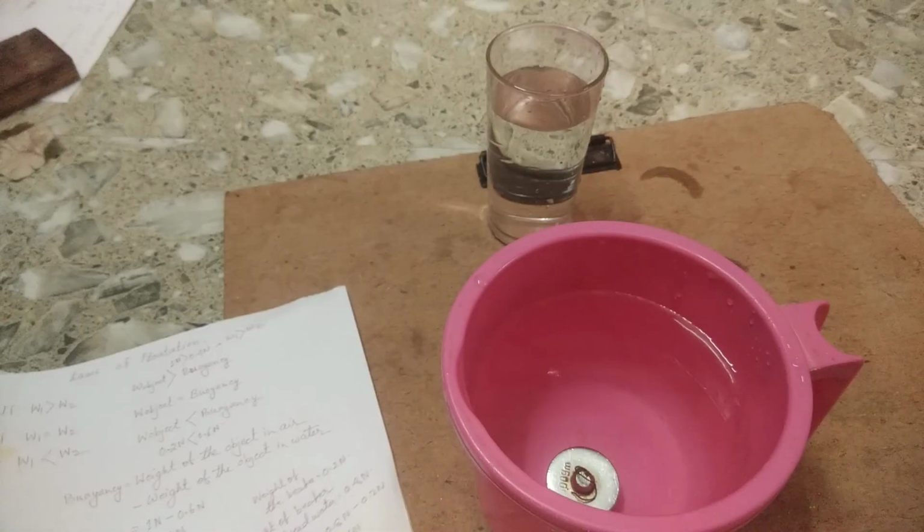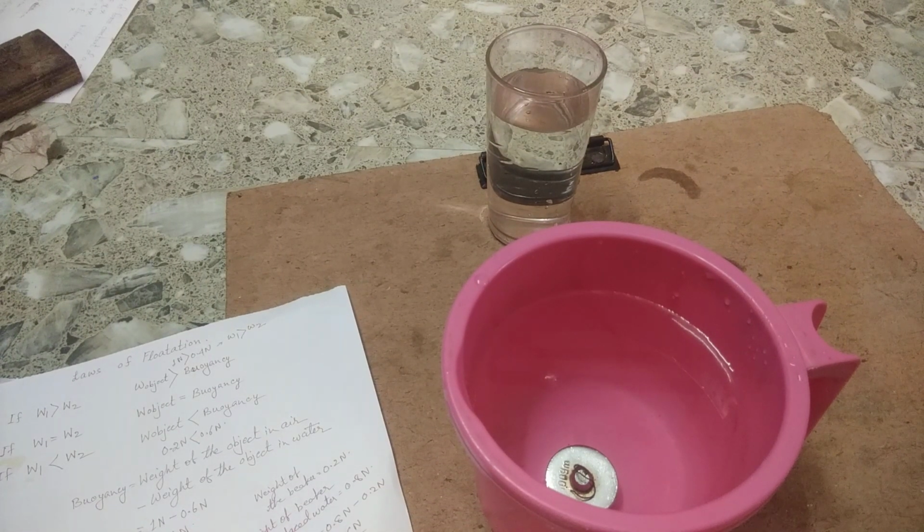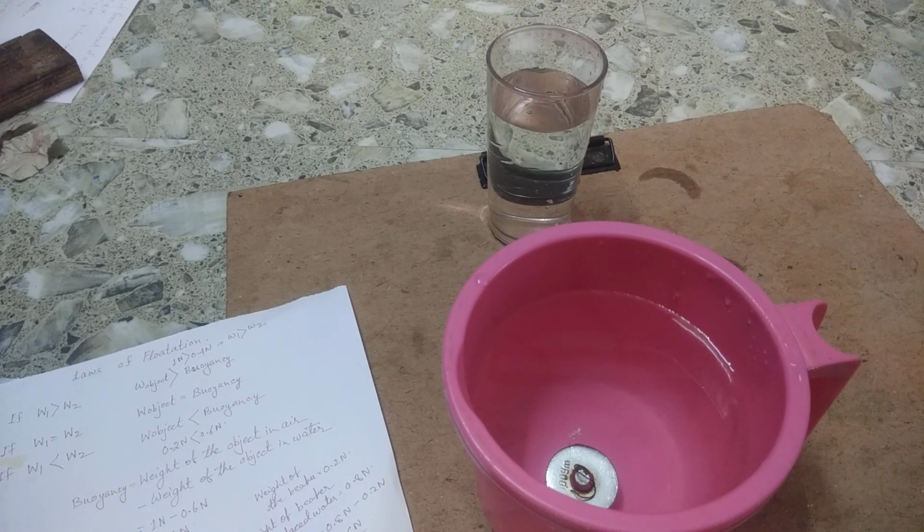And we also found the Archimedes principle. Archimedes principle states that the upward buoyant force that is exerted on a body immersed in a fluid, whether fully or partially, is equal to the weight of the fluid that the body displaces. Archimedes principle is a law of physics fundamental to fluid mechanics.